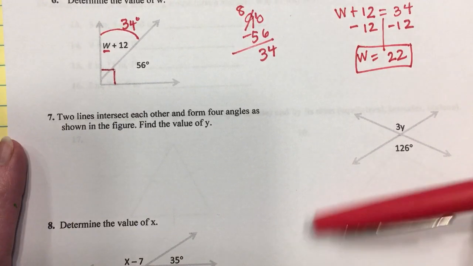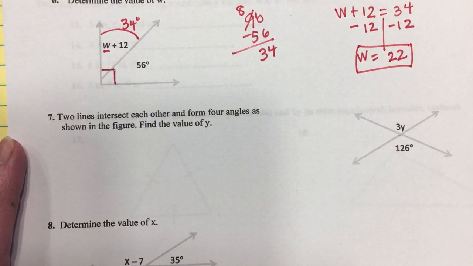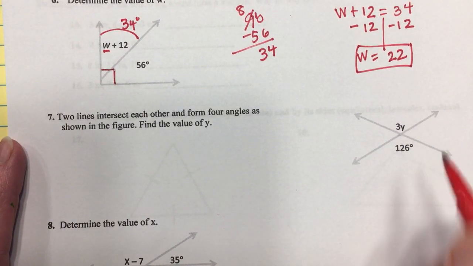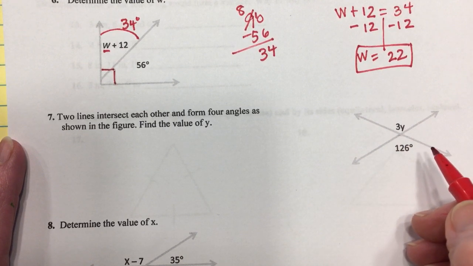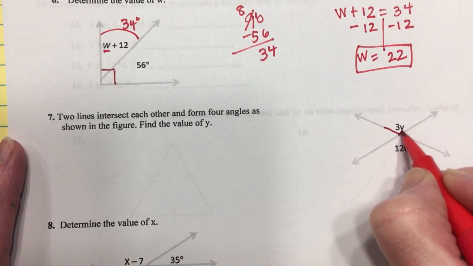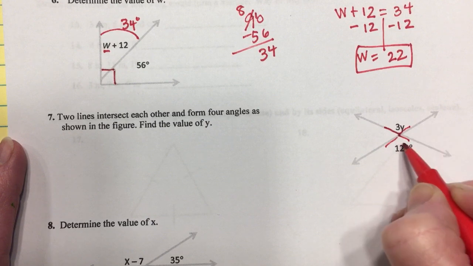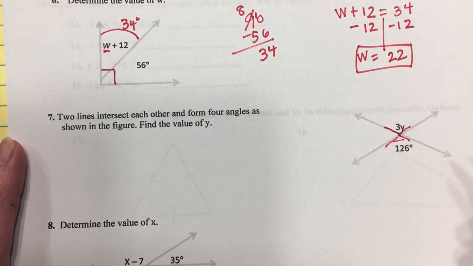Number 7 says 2 lines intersect each other and form 4 angles as shown in the figure over here. Find the value of y. So I'm looking at this angle and this angle here. All right, so that's my vertical angles. They're across from each other.